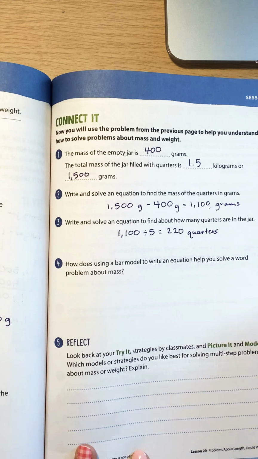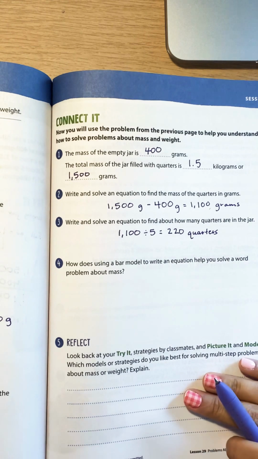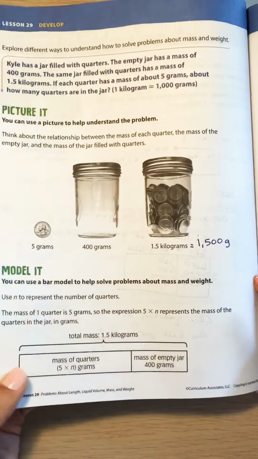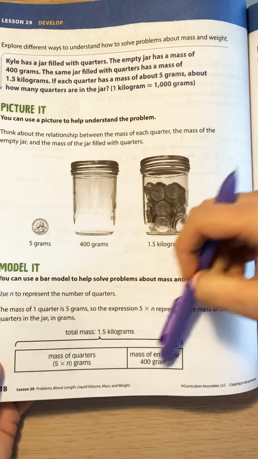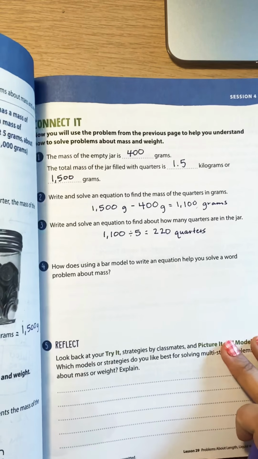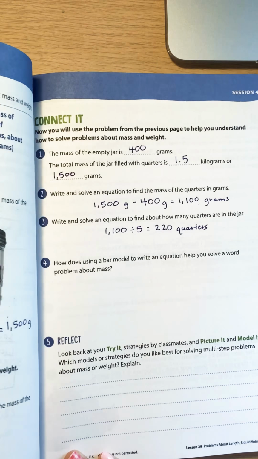Number 4, how does using a bar model to write an equation help you solve a word problem about mass? So this is your turn to check out this bar model over here in a little more detail. Figure out how this could help you solve the problem that we just did. And then come back over here to number 4 and answer that question for yourself.